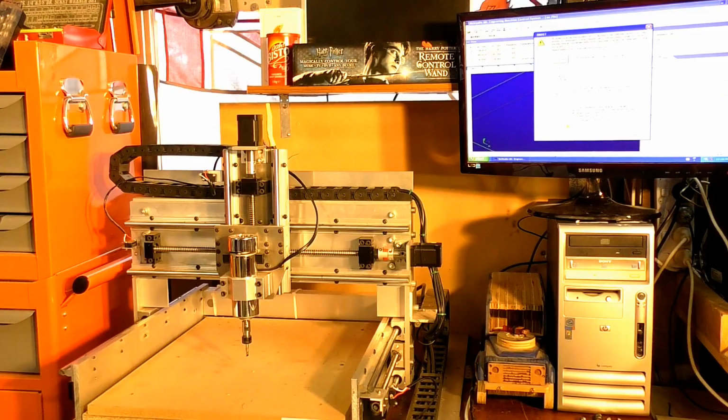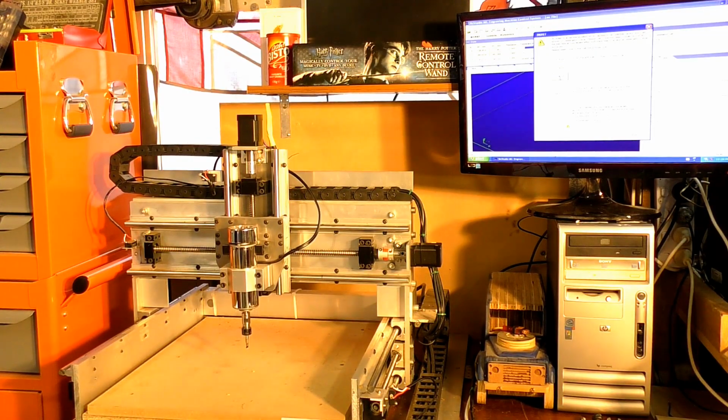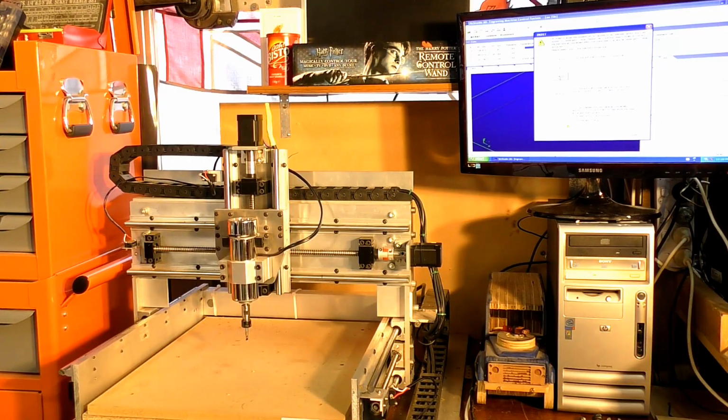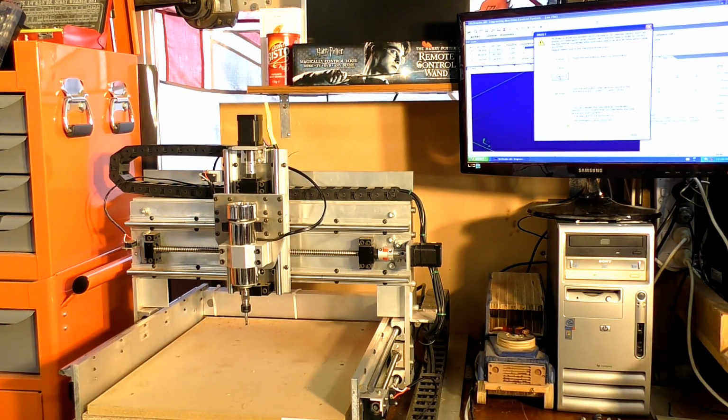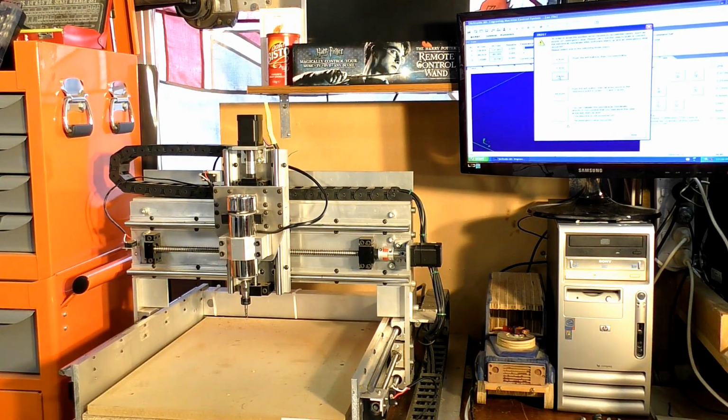Okay, so here's the Z. It moves at quite a sedate speed, which is quite nice when you're homing. Okay, I'll just zoom in so you can see what's happened there.